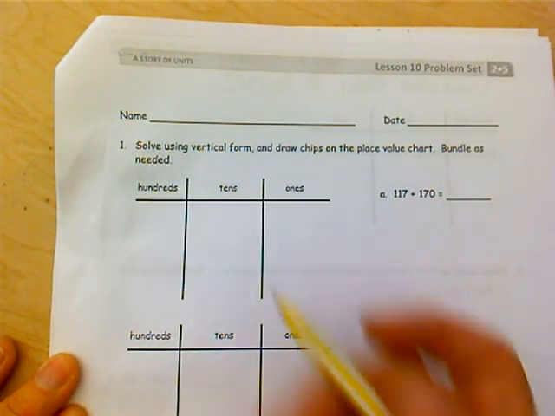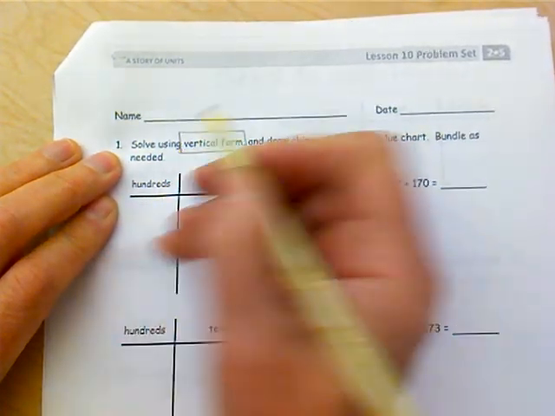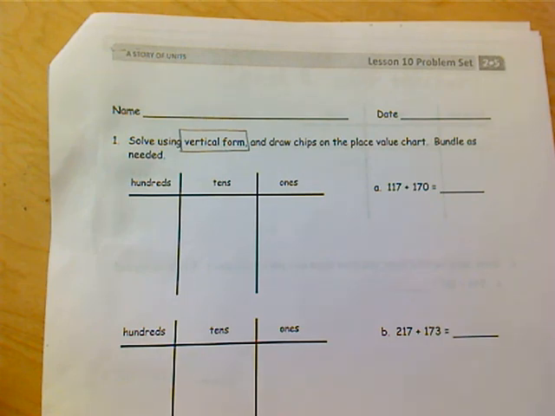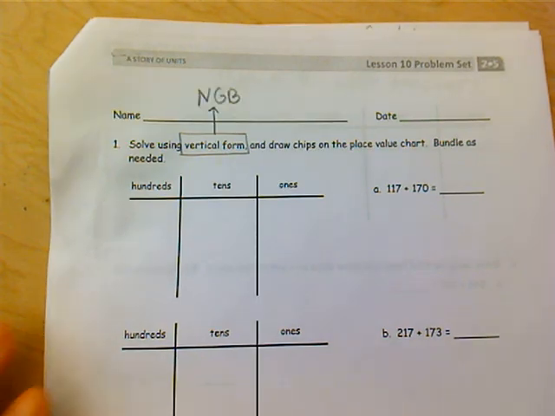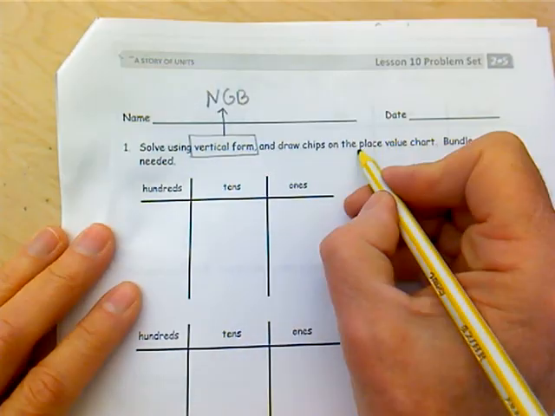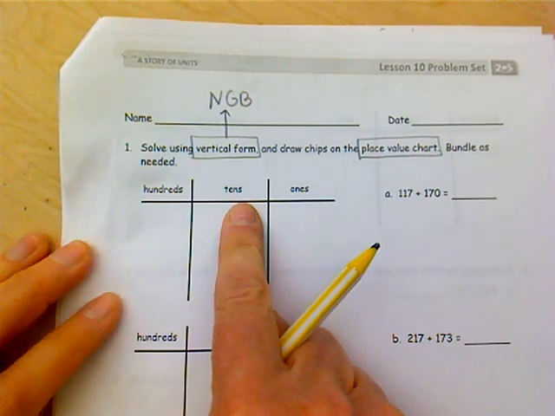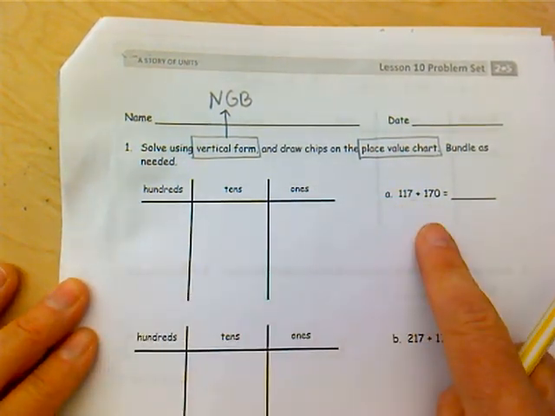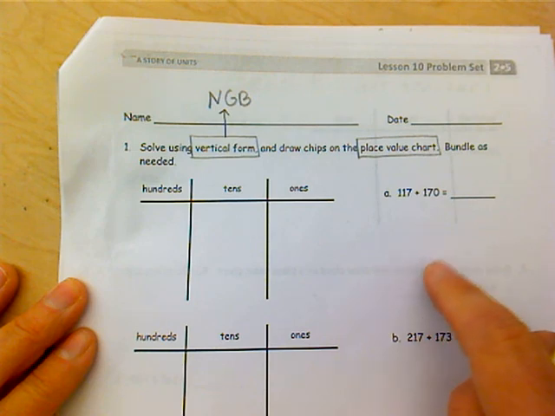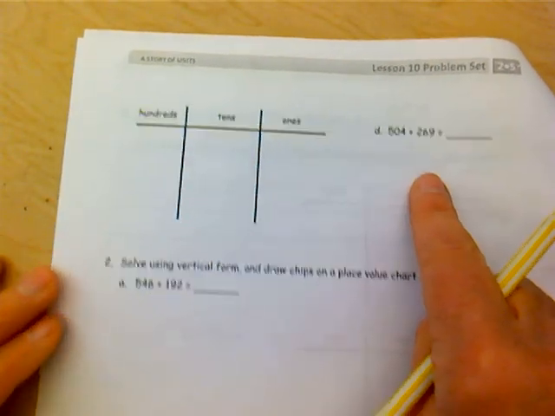All right, so once you've watched the video, then you need to complete these three problems, and you're definitely going to be using vertical form. And when you're using vertical form, make sure that you're using new groups below along with the place value chart or the chip model. So here's your space for doing the chip model. Then you'll need to set this up as the vertical form using new groups below. So you're doing those problems A, B, and C. And continuing on to the next page, you have problem D to do.